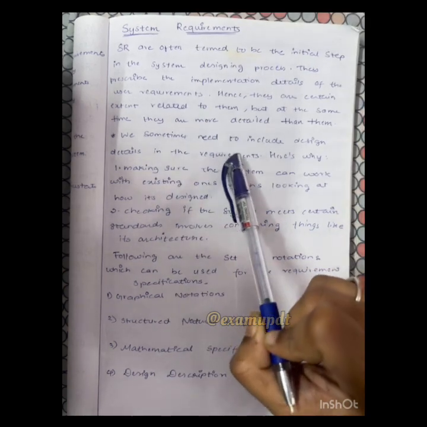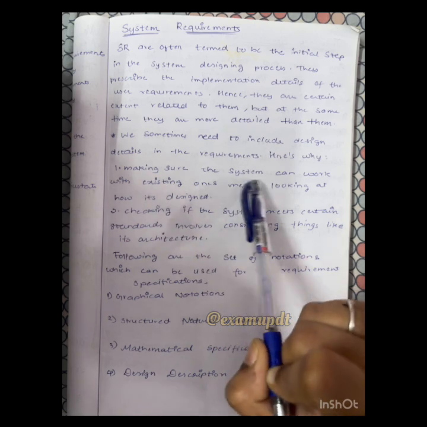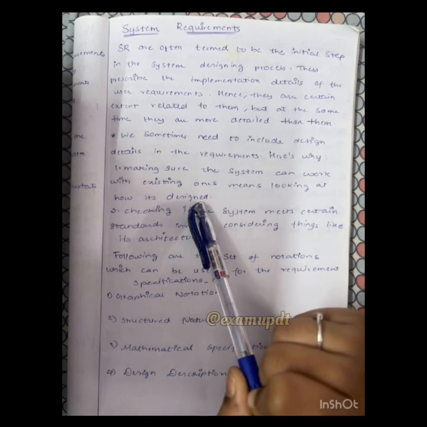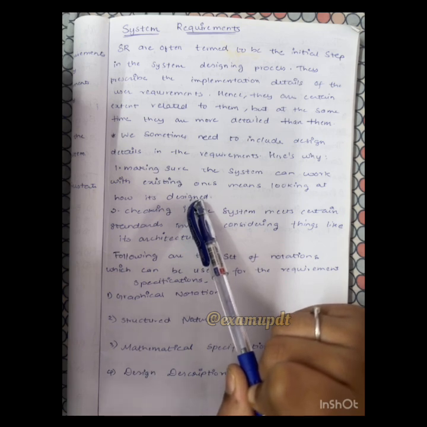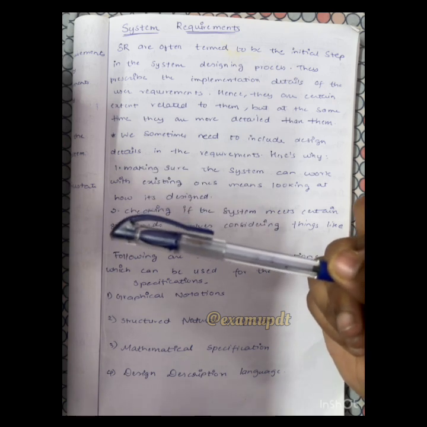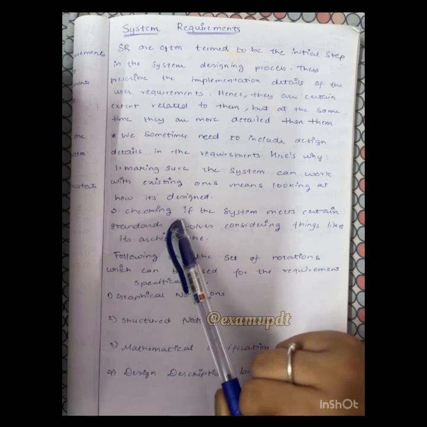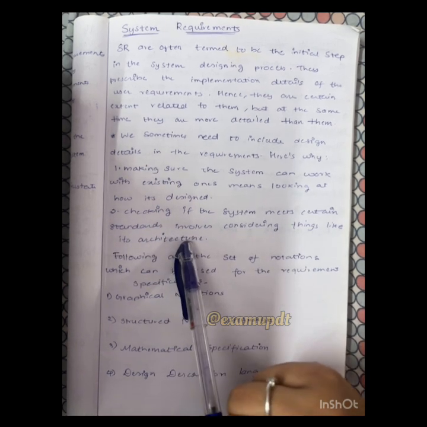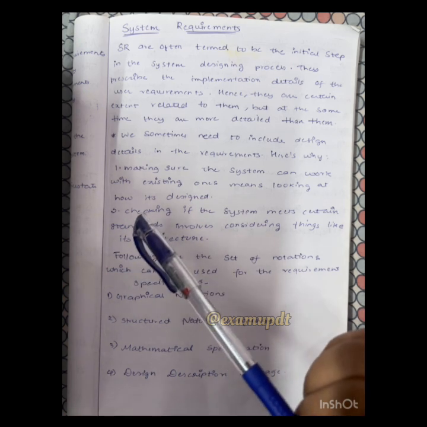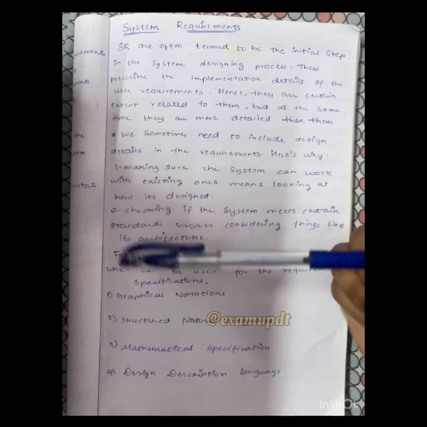We sometimes need to include design details in the requirements. Here's why. Making sure the system can work with existing ones means looking at how it is designed. We need to make sure that the system can work with existing ones. That means examining its design. And the second point is checking if the system meets certain standards involves considering things like its architecture.